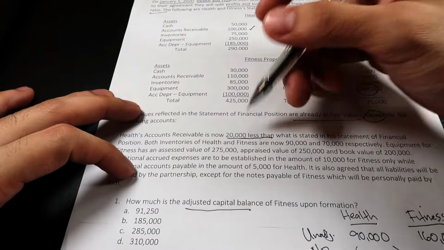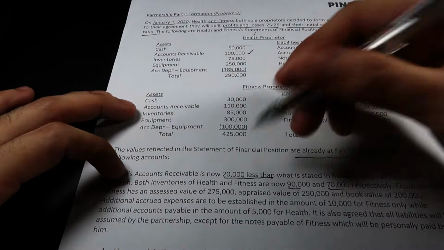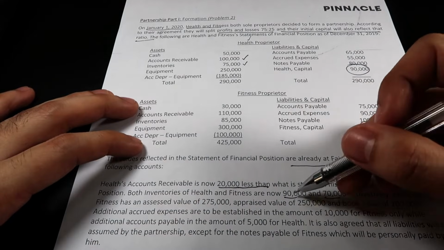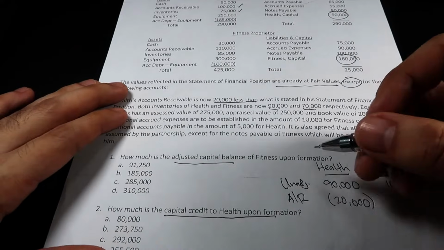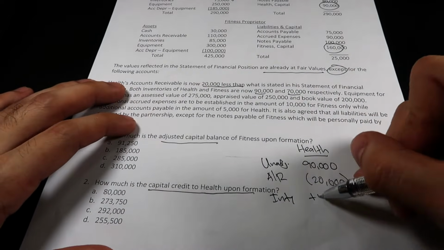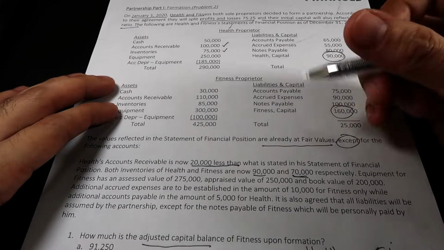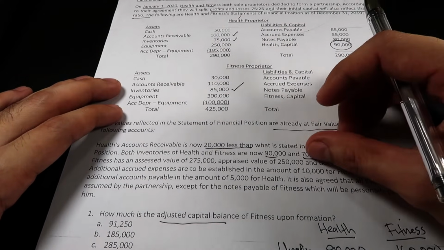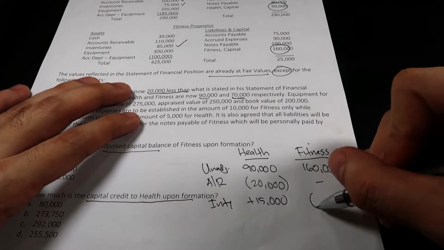Both inventories of Health and Fitness are now 90,000 and 70,000 respectively. Let's start with partner Health. Nasaan si Health? Okay, inventories 75. According here, 90,000 na daw siya. So from 75, it's now 90. So increase of 15,000. I'll put here inventory, plus 15,000 for partner Health. And 70,000 na daw for partner Fitness. Fitness inventory is 85,000. 85, it's now 70, so decreased by 15,000. Alright, adjustment to partner Fitness minus 15,000.